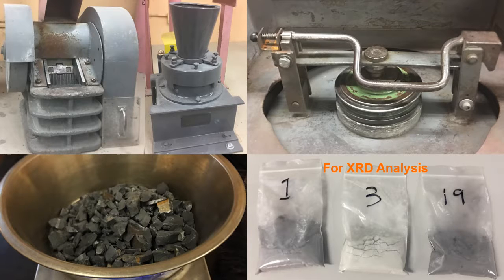As a final step, the bulk samples are pulverized for X-ray powder diffraction to positively identify mineral content.